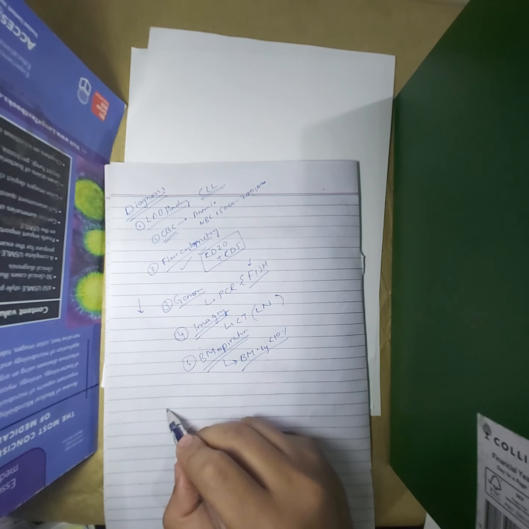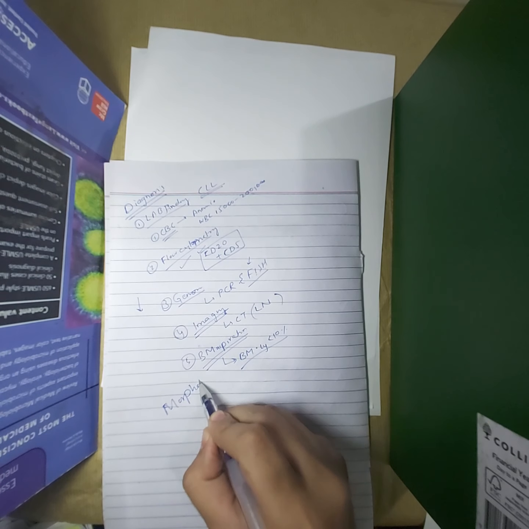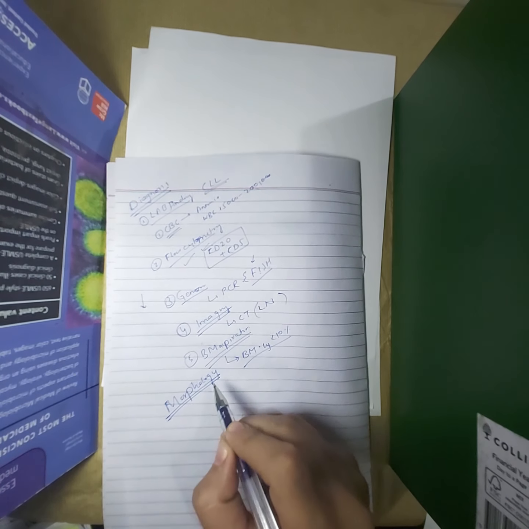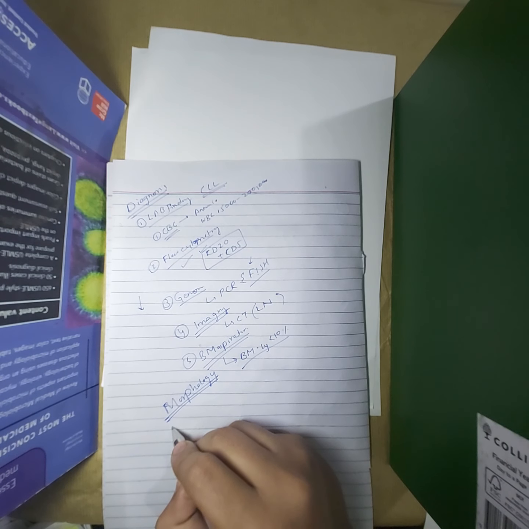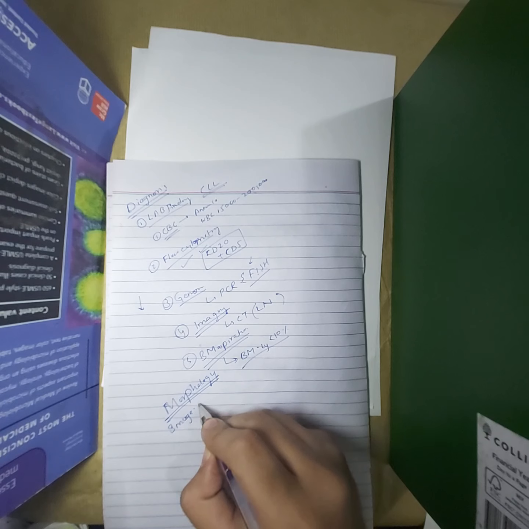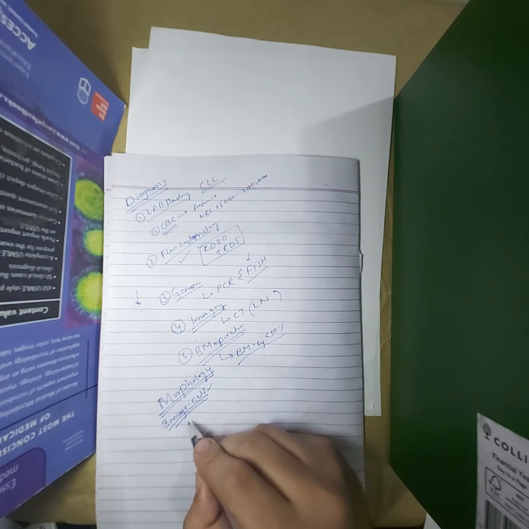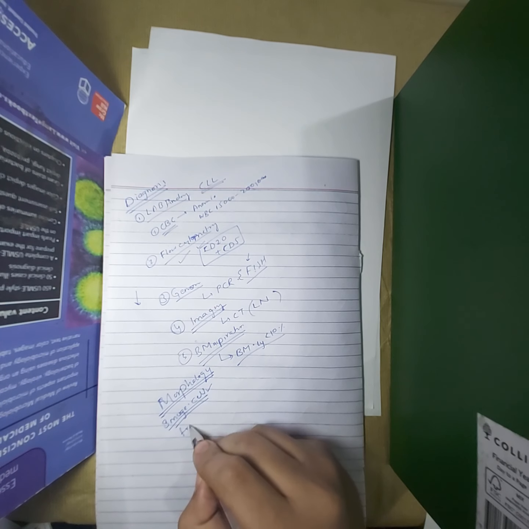Let's come to the morphology. What is the morphology of chronic lymphocytic leukemia? If you hear something about smudge cells, then what is a smudge cell? Smudge cells are fragile lymphocytes.